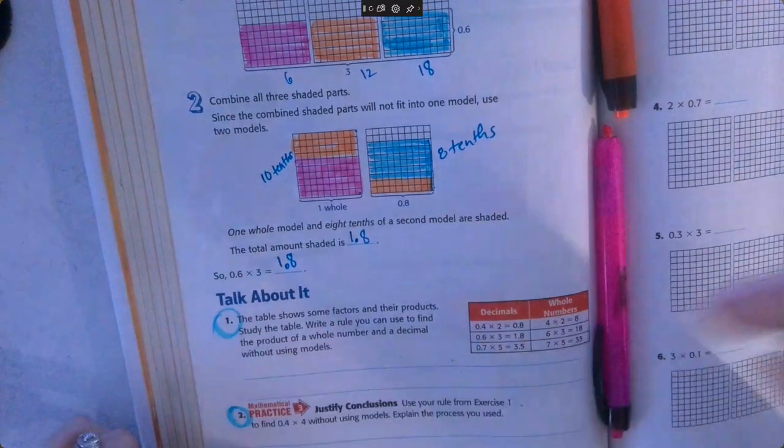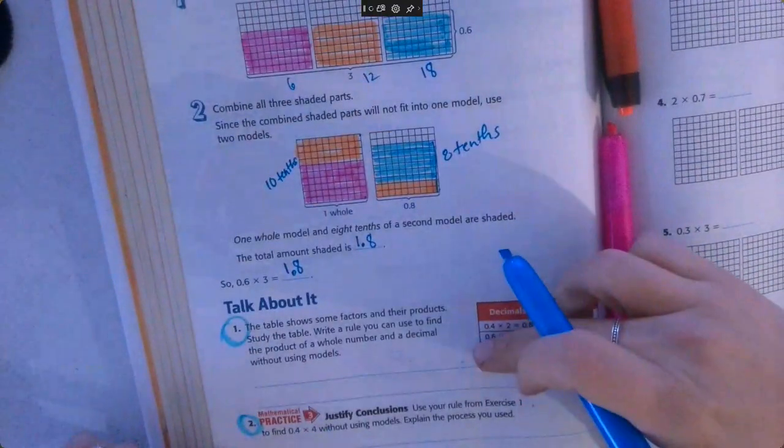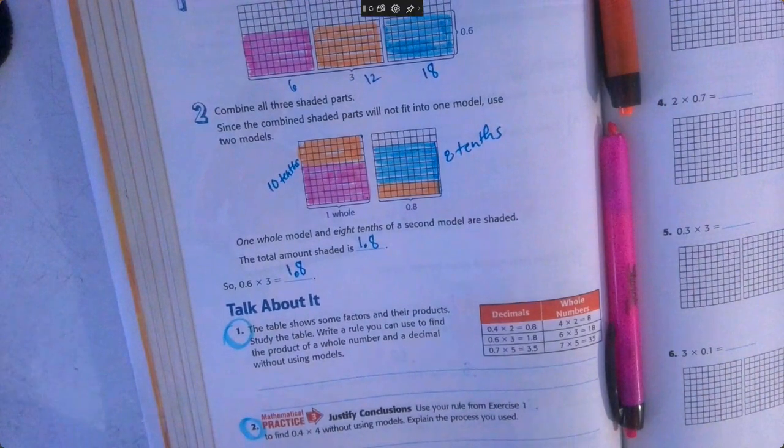Then don't forget to do number 2 as well. Justify your conclusions. Take your rule from exercise 1 to find 4/10 times 4 without using a model. Explain your process.